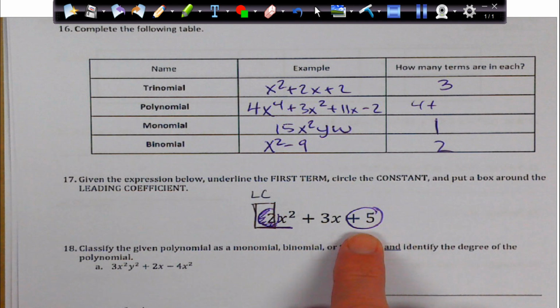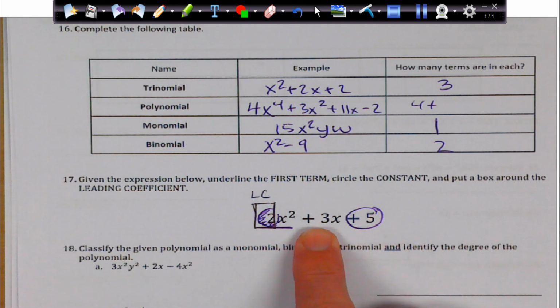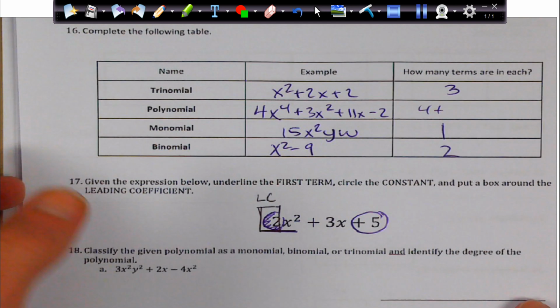Variable means it varies. Constant means it stays the same. So that 5 will always be a 5. This one will always be a 3 if x is 1 versus if x was 20, this value would change. That's why we call it a variable.